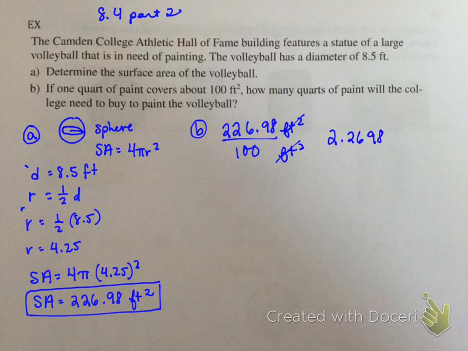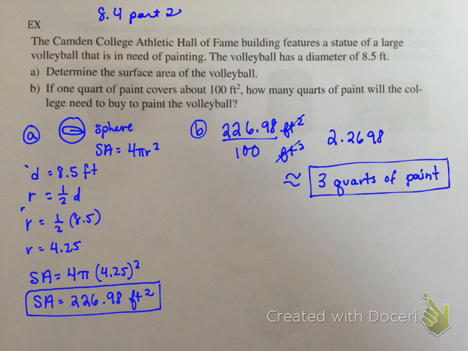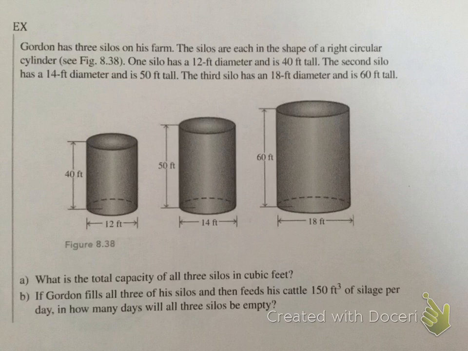If we're talking about quarts of paint, you're not going to get 2.26 if you go to the store. So I'm going to round that up to 3. They need 3 quarts of paint. You definitely don't want to round down to 2 because you're not going to have enough paint to paint that volleyball statue. Okay, let's look at the next example.